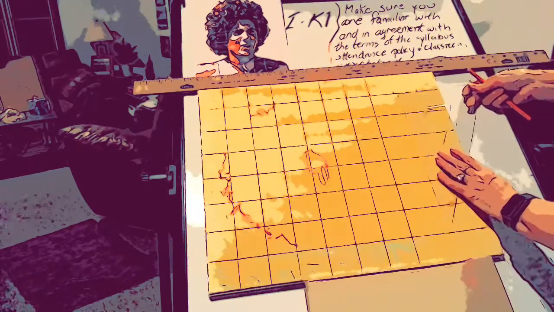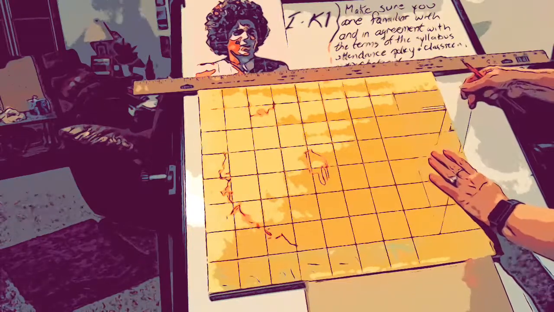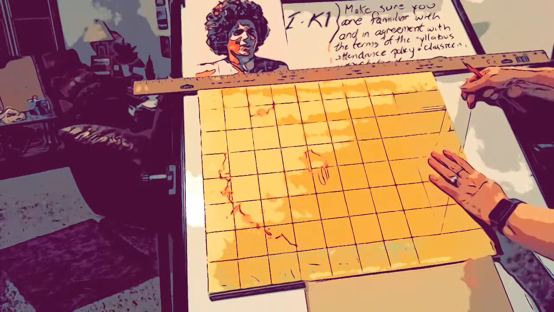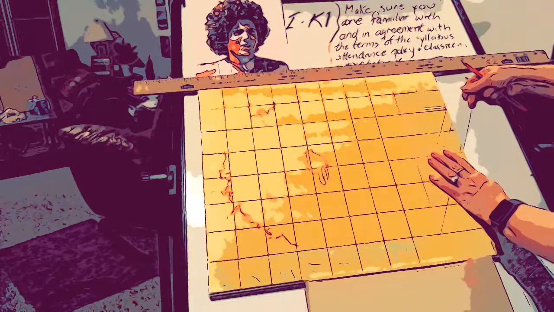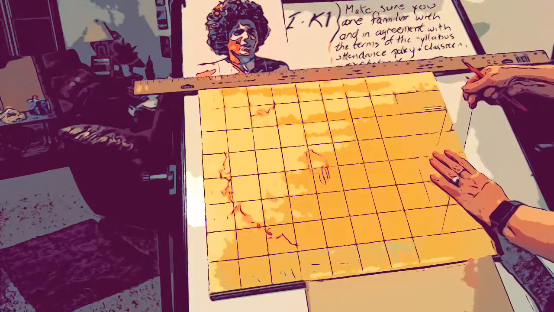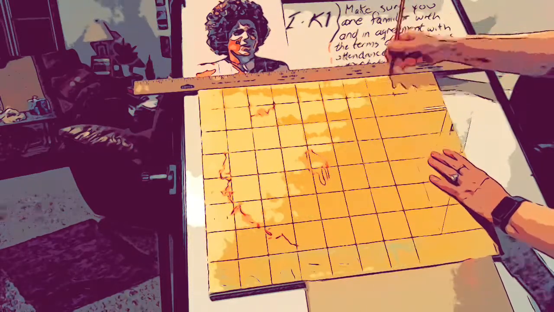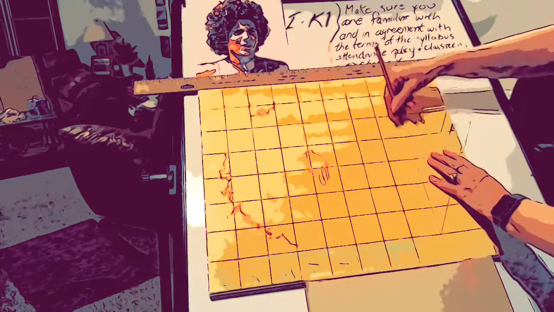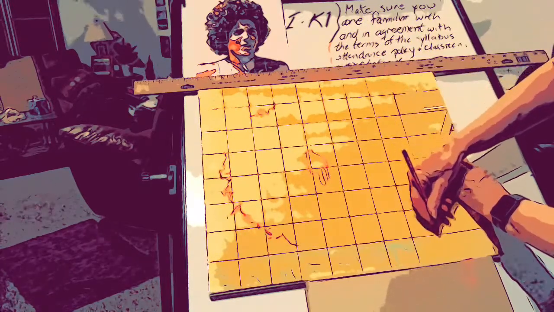So in this case, to resume with the creation of our grid, I am using a triangle here to make sure that the lines are perpendicular to each other. That is, they will be at 90-degree angles when they are drawn.